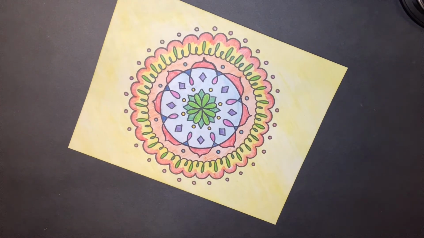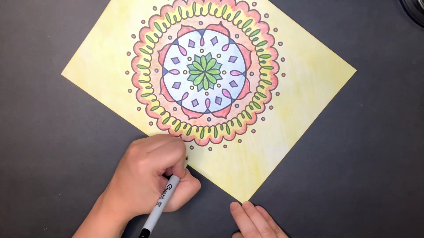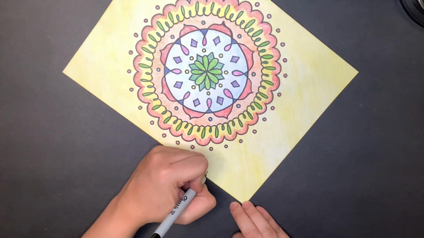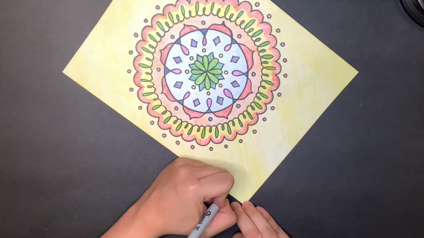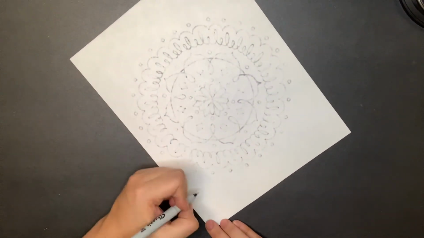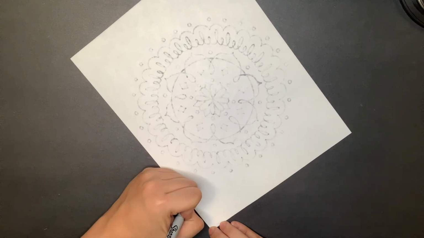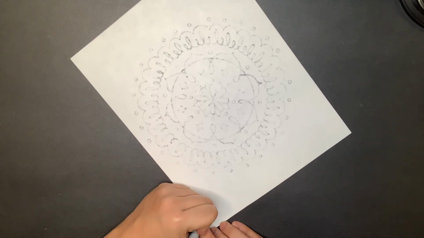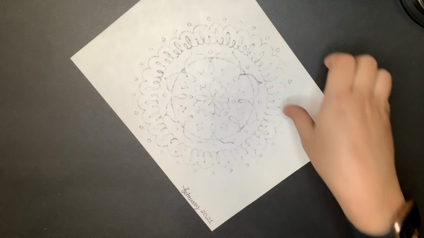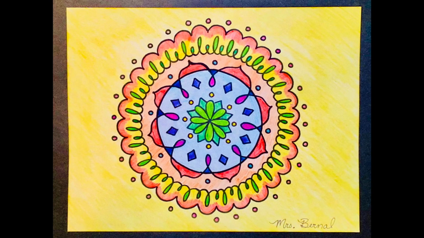Once you are finished, sign your work on the front and date it on the back. I hope you had fun with our lesson on patterns. Here's an idea. Take some time to notice patterns in your own home. Where can you find patterns? Maybe on some decorative pillows, a rug, or maybe on your wallpaper.